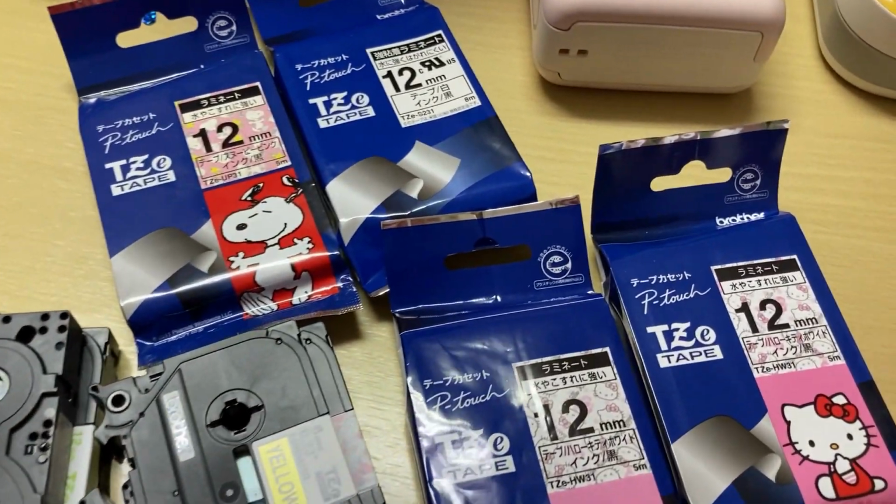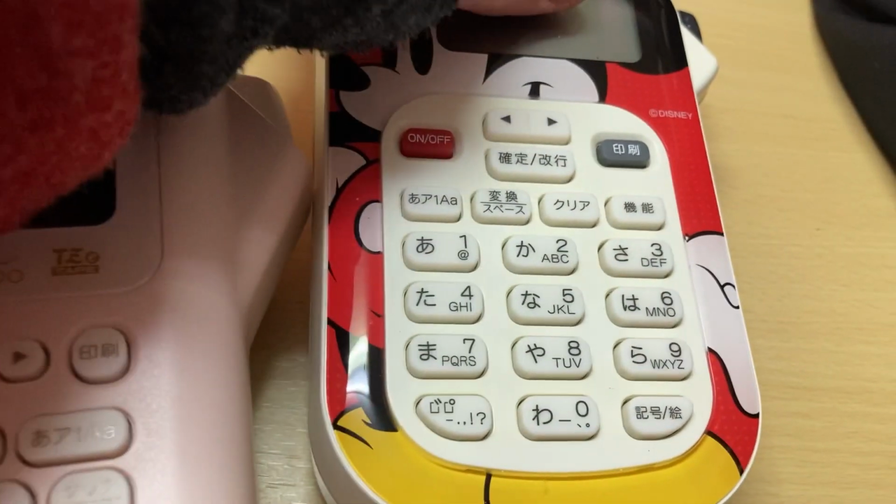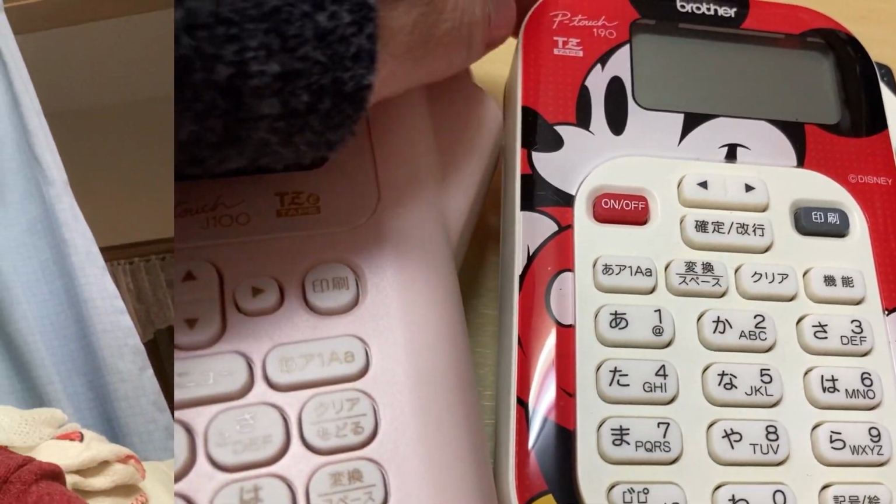So, that's it, guys. Ito po yung bago. This is the new one. And then, this is the old one. Pero sira na po siya. Okay, guys. That's it. Our unboxing of the label writer, maker is Brother. So, guys, ito na siya. Ito na gagamit na namin siya. Ayan. Ito na yung pinaka bago namin. Bagong bili kasi nasira na yung isa.